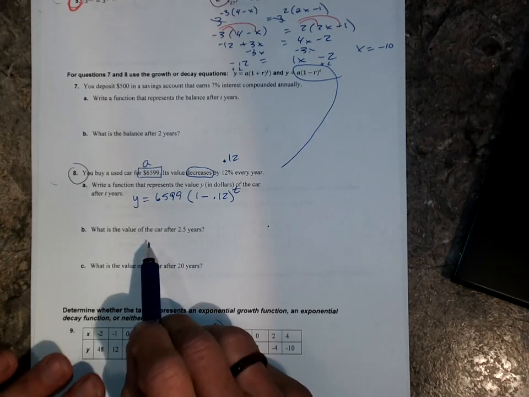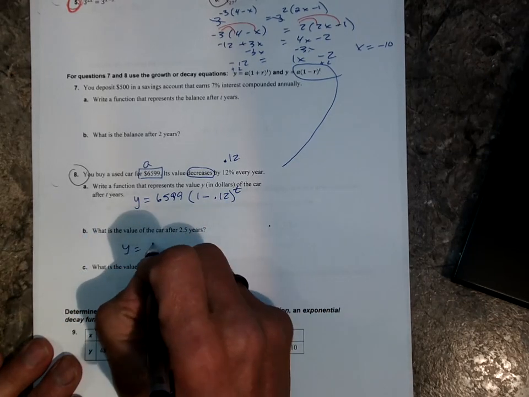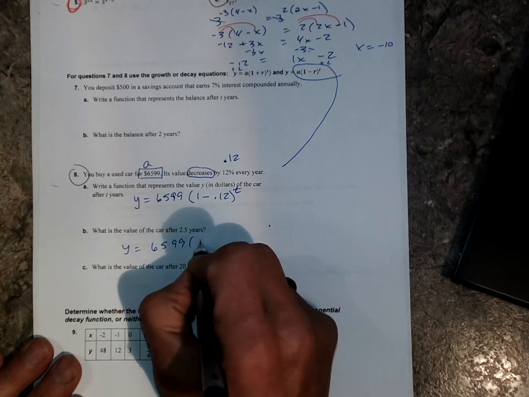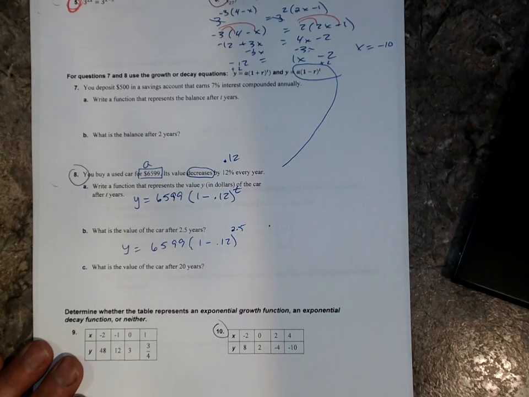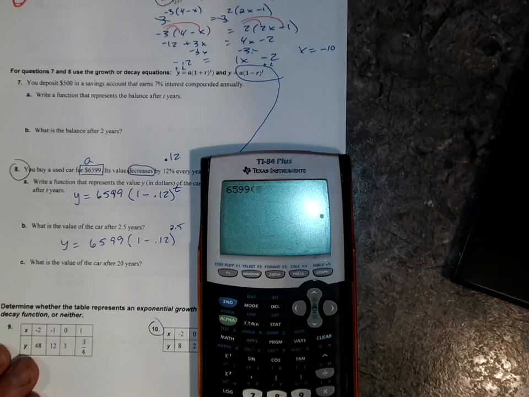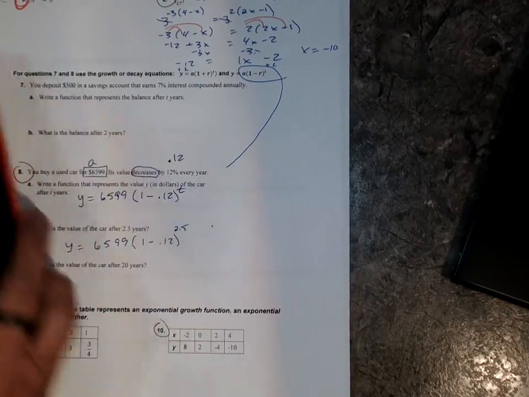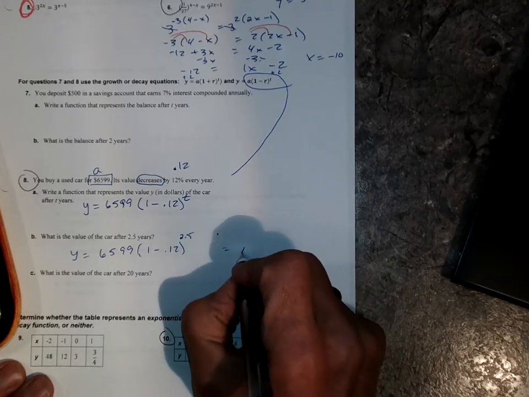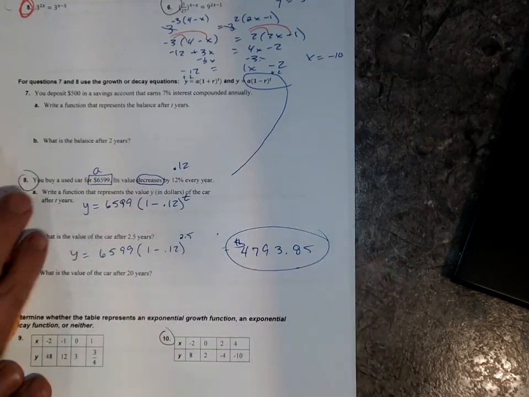What is the value of the car after 2.5 years? I'm just going to put 2.5 in. y equals 6,599 times 1 minus 0.12 to the 2.5. I'm just going to use my calculator to do the work. 6599 parentheses 1 subtract 0.12 to the power of 2.5, and I get an answer of $4,793.85. Okay, I'll write that down.